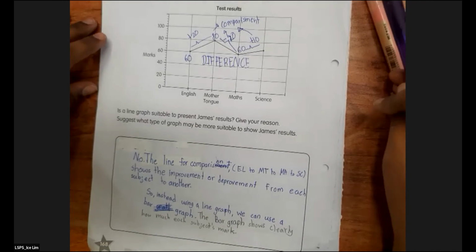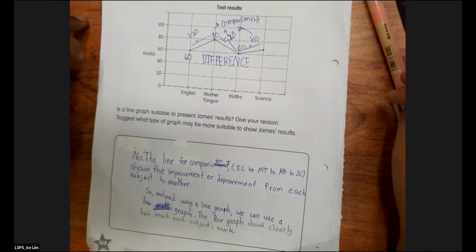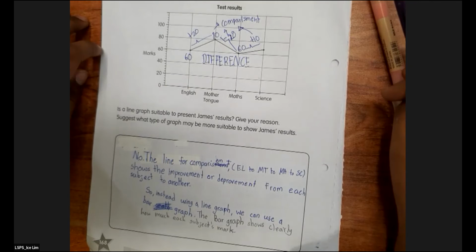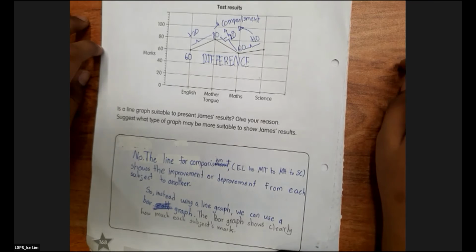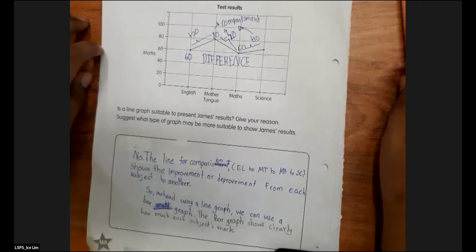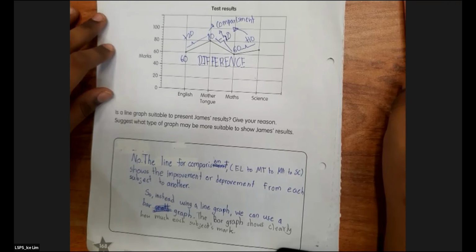Who understands what Maha is explaining? Okay, who doesn't quite get what he's saying? Okay, so Maha, I think you need to explain further. Even though some of your friends understand and Mr. also understands, I think your friends didn't quite get it. Could you give a little bit more explanation regarding why the line graph might not be suitable?